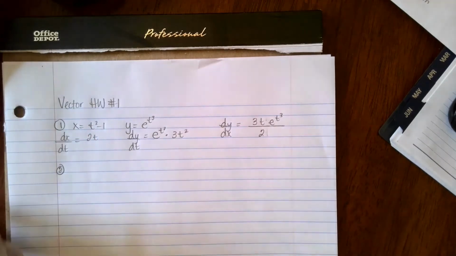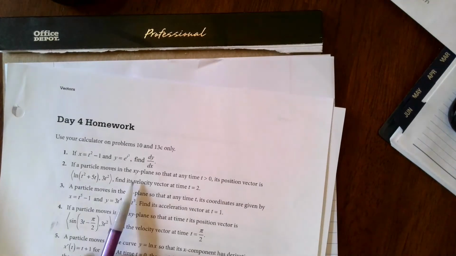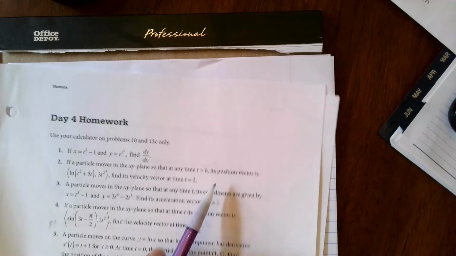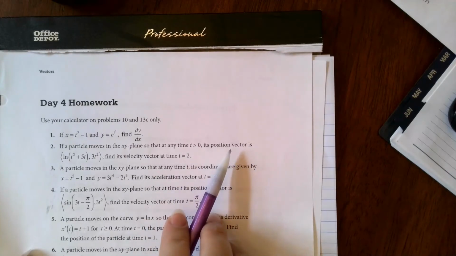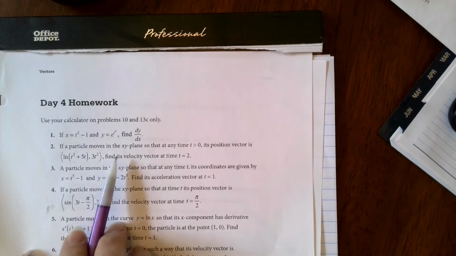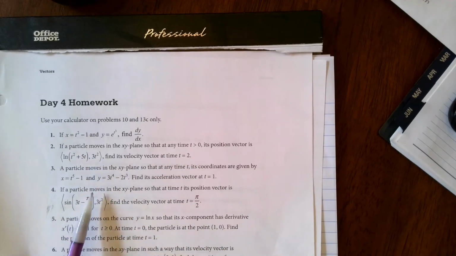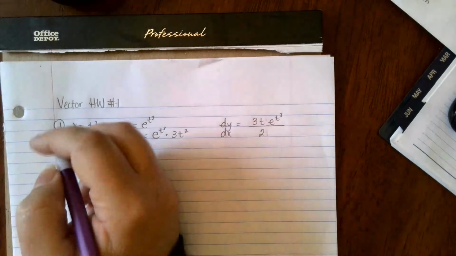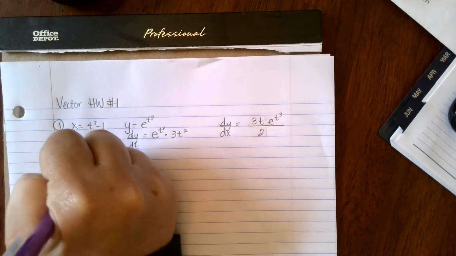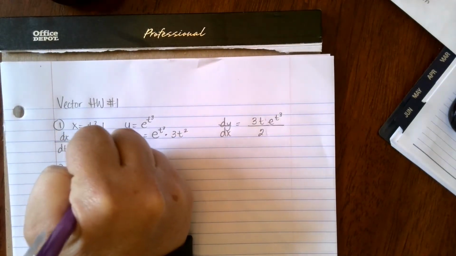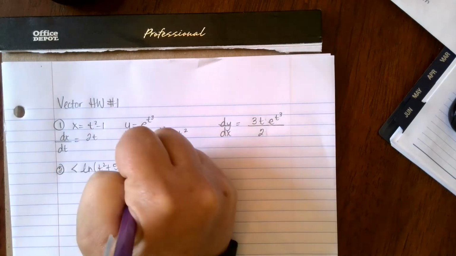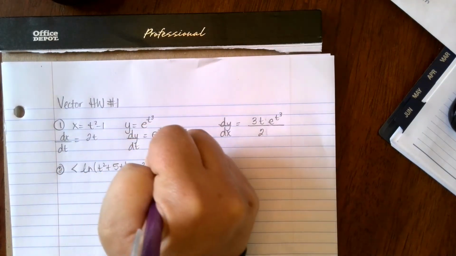All right, let's look at number 2. If the particle moves in the xy plane so that any time when t is greater than 0, its position vector is this. Find its velocity vector at time equals 2. So if this is the position, we need to take the derivative to find the velocity. So our position is ln of t squared plus 5t, and 3t squared.